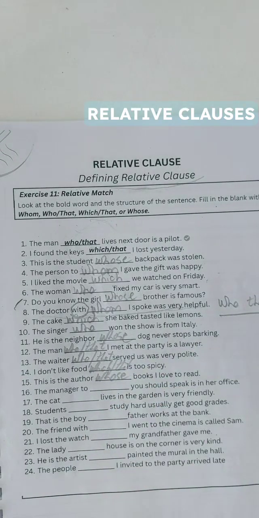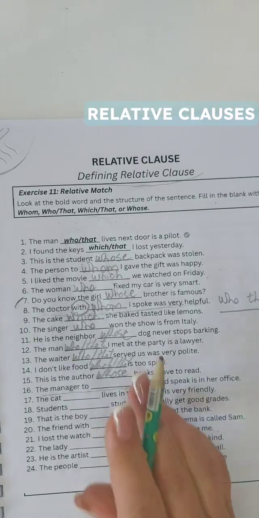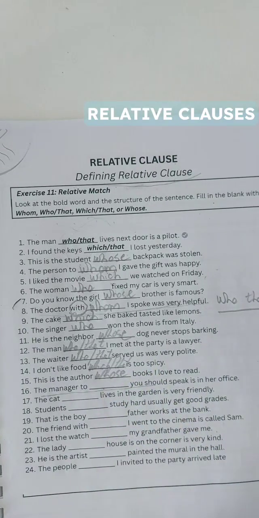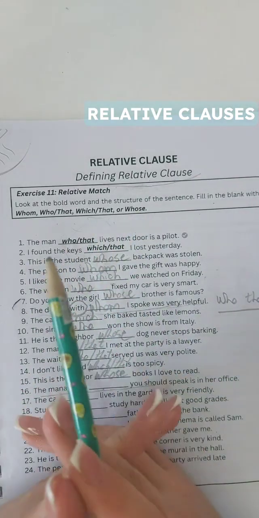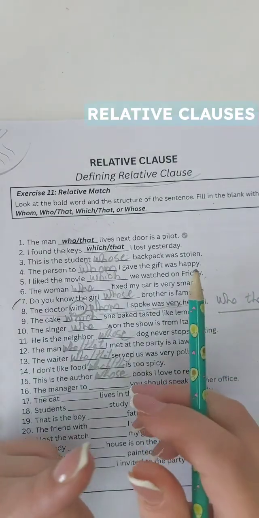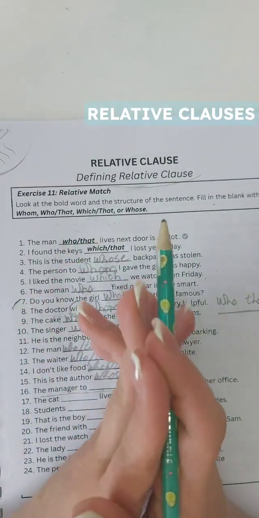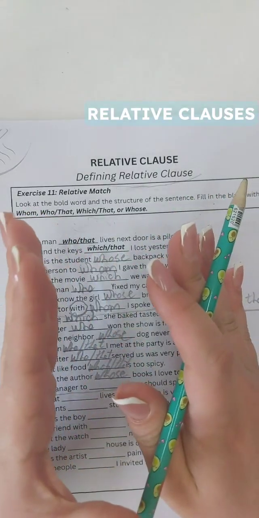Or her books. The manager to you should speak is in her office. Okay, guys. Now I want you firstly to use the correct preposition here. Which or that? I prefer that, which is commonly used. However, in American English, they always use that.